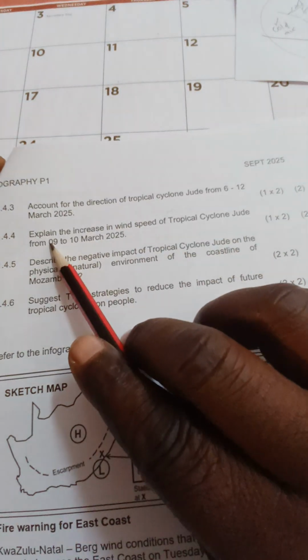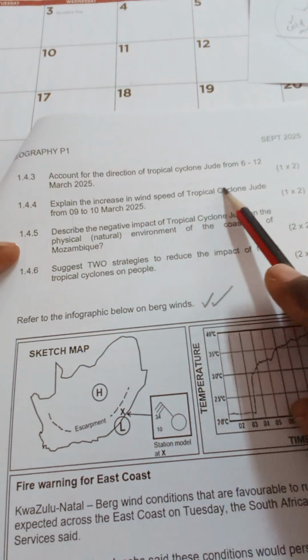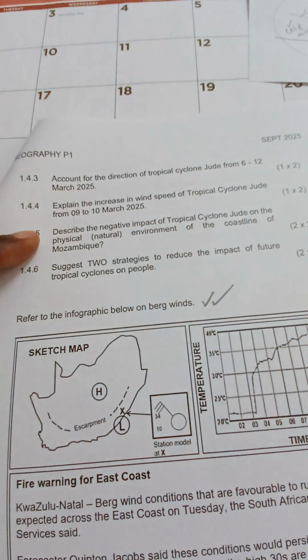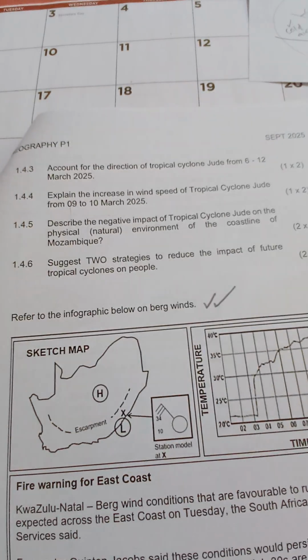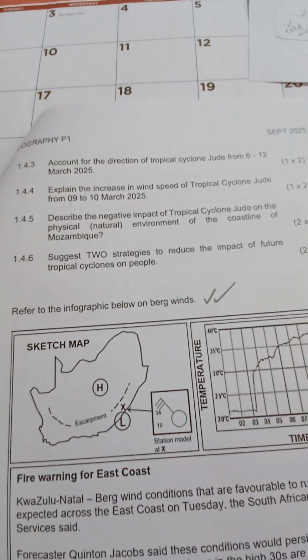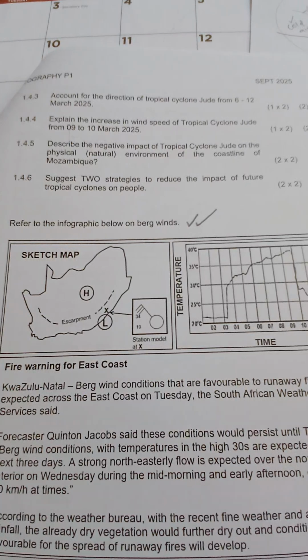Then 1.4.4. Explain the increase in wind speed from tropical cyclone Judy on 9 to 10 June 2025. Obviously, what are some of the conditions that are conducive for the development of the tropical cyclone? We are looking at things like the movement over the warm Mozambican channel. Obviously, it's a warm ocean, which means there's more evaporation taking place there, which results in more moisture available. When condensation takes place from that warm air that is rising, there's a release of latent heat.